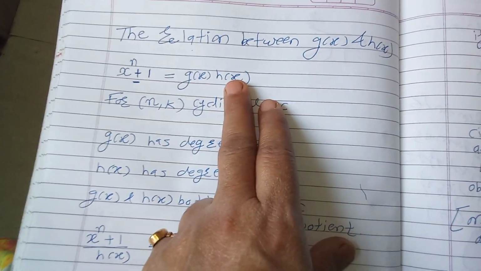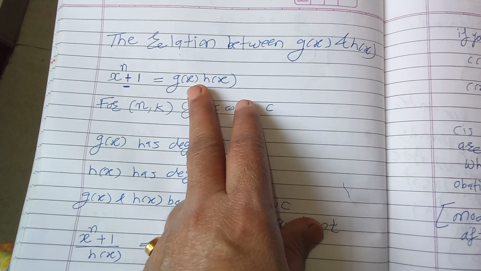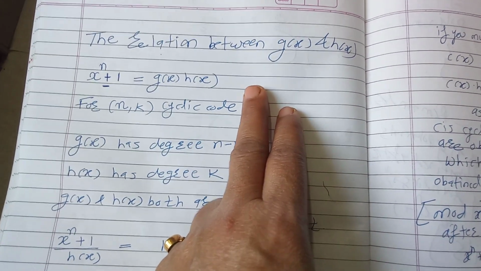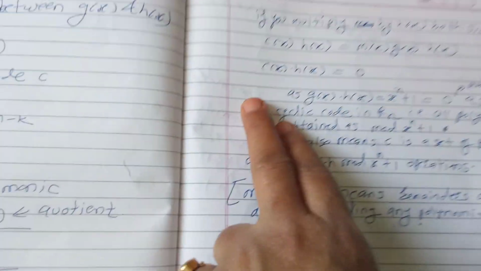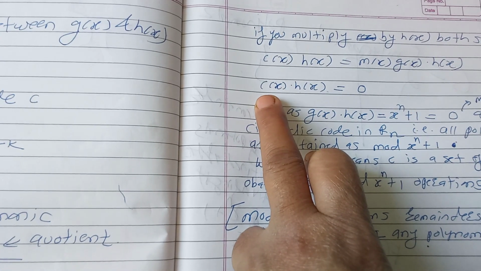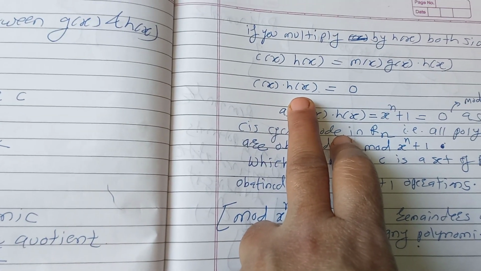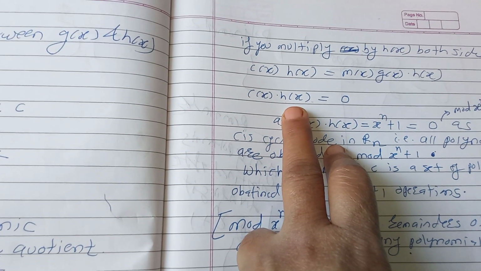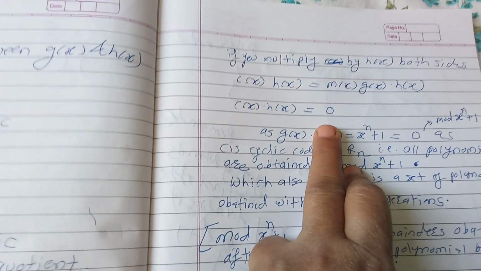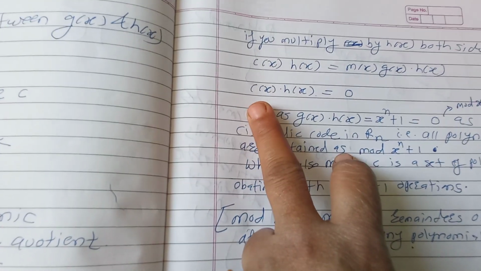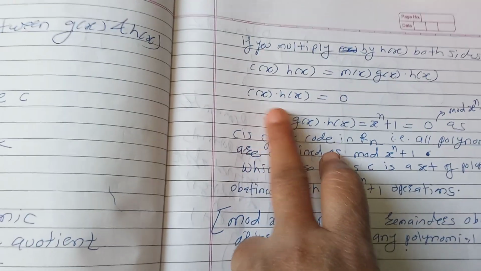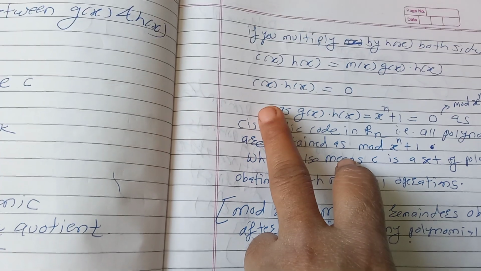First we have seen that x raised to n plus 1 is equal to g(x) into h(x). But in code set C, this g(x) into h(x) is equal to 0, because if you divide this polynomial by x raised to n plus 1, you will get remainder as 0. So what we are observing here is that any valid code word, if you multiply it with the parity check polynomial, you will get the answer as 0. So that is one check to see whether the code word is valid or invalid. That is used further for error detection in cyclic code.